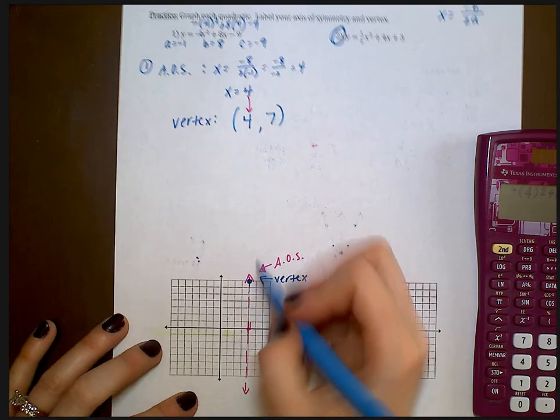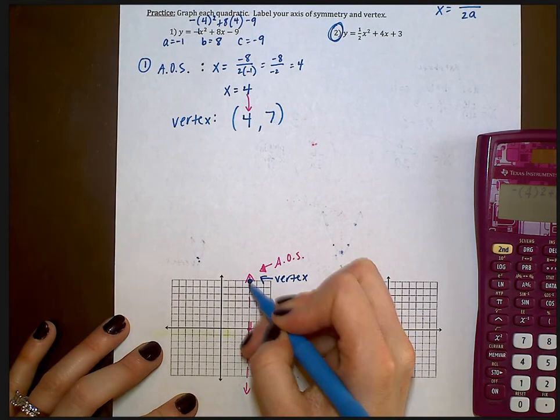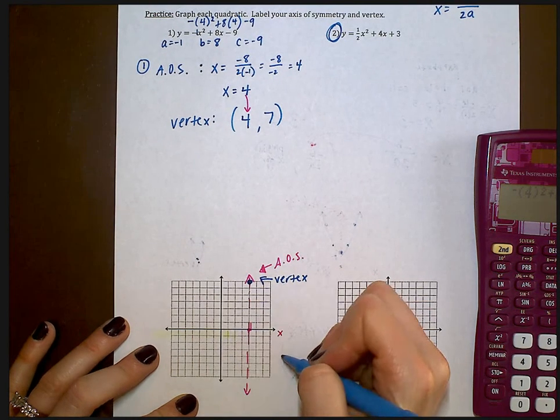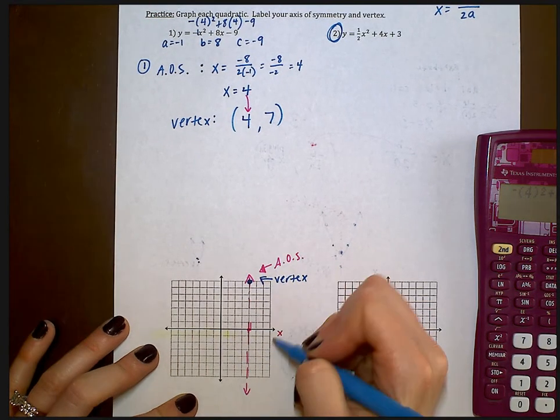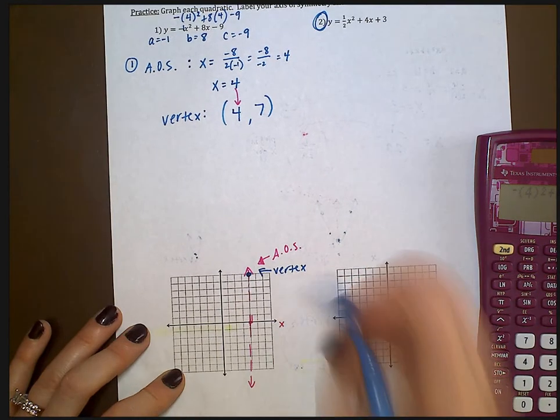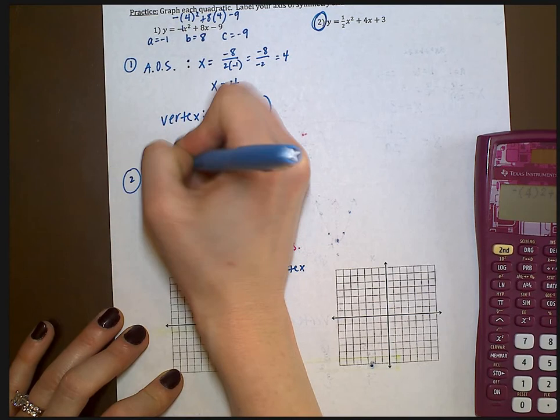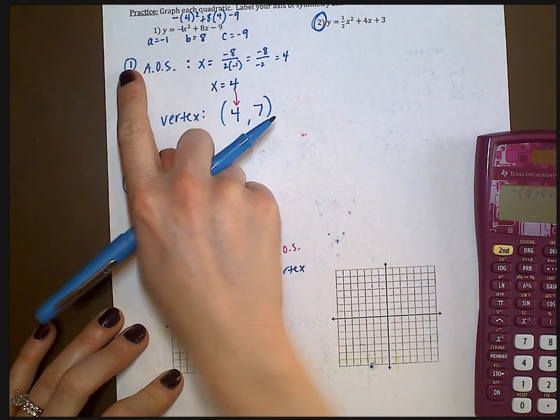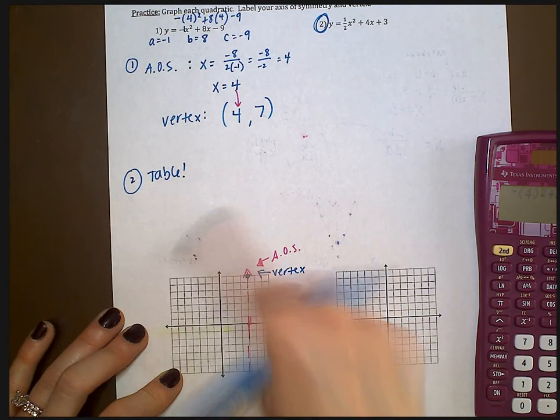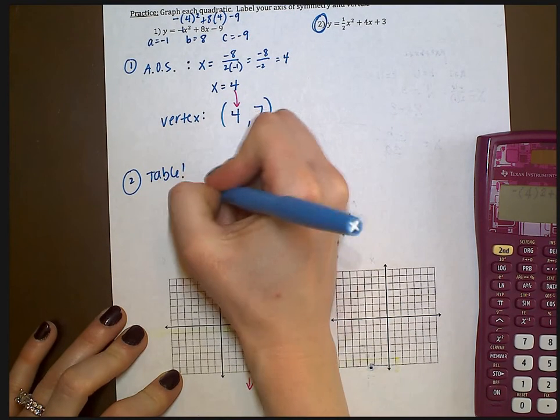I know it's going to be an upside down U. I just don't know how fat or skinny it is, and I want to be accurate with the rest of my points. So that's where today's stuff comes in. Make your table. So I did number 1, that's what we did yesterday. Number 2, this is the new stuff for today. So you're still going to make a table.